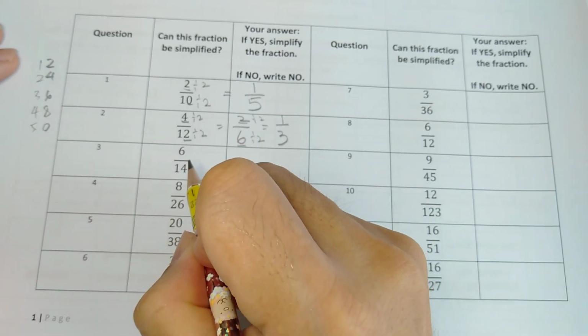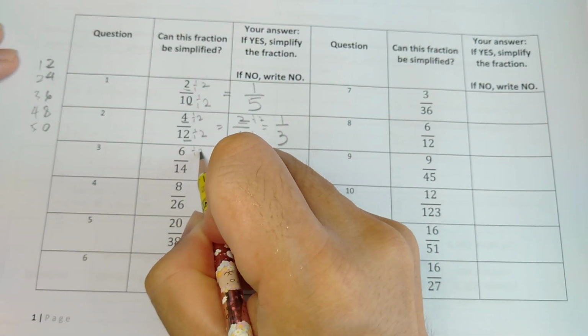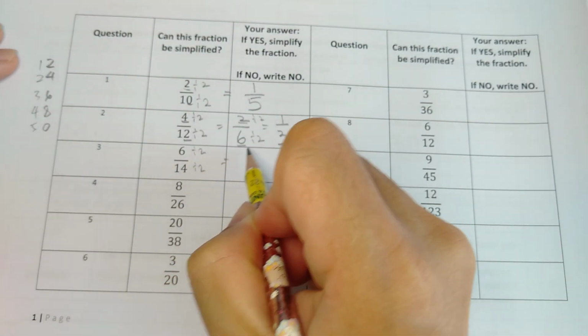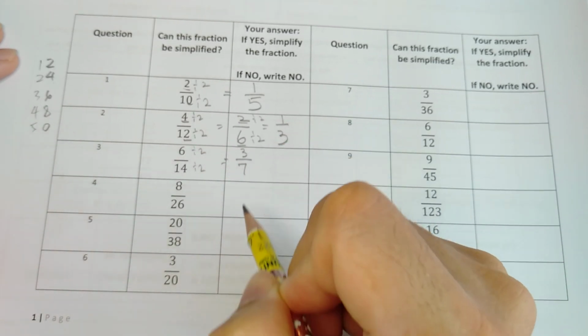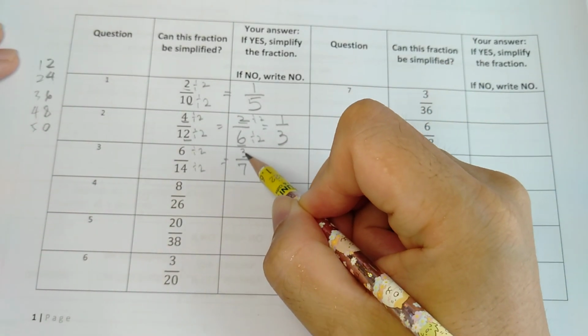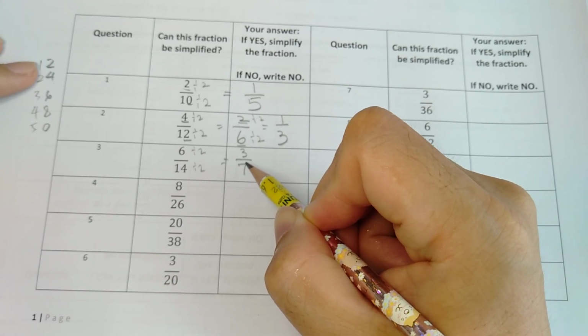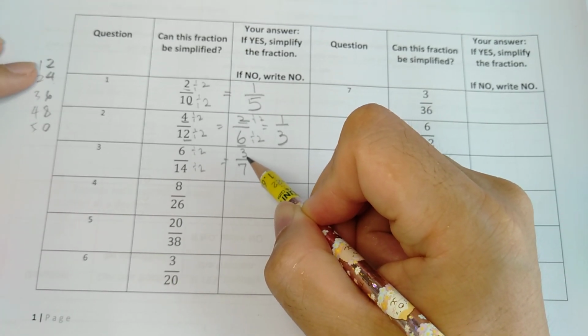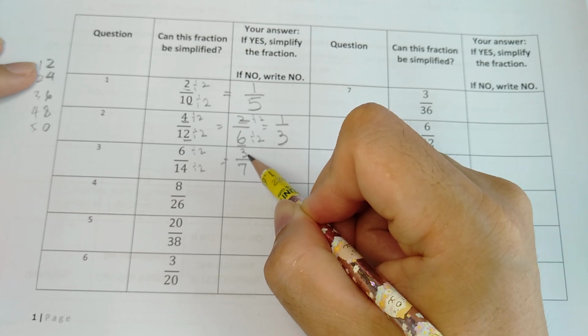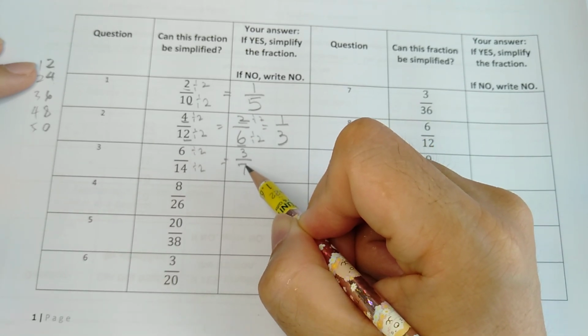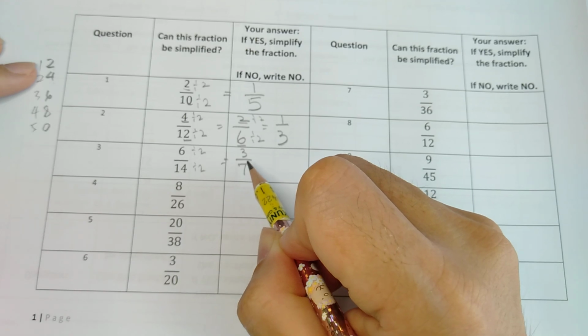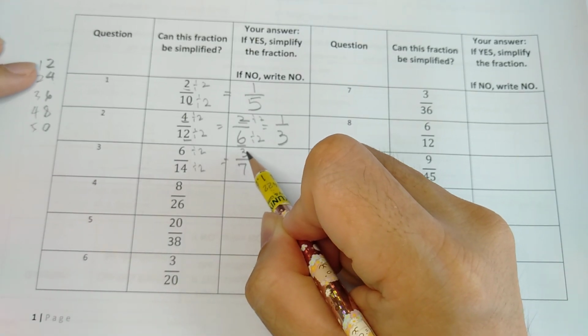And I'll carry on doing this without further commentary. Divide by 2, and I'll have 3/7, and I'll do a quick check. 3 and 7, they are both not in the 2 times table, they are both not even numbers, therefore I cannot simplify this by 2. And of course I cannot simplify by 5 because I don't see 0 or 5.